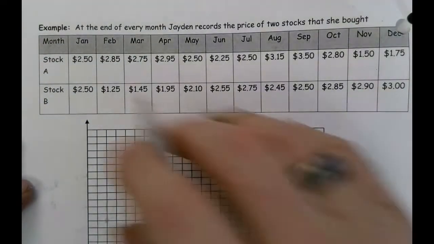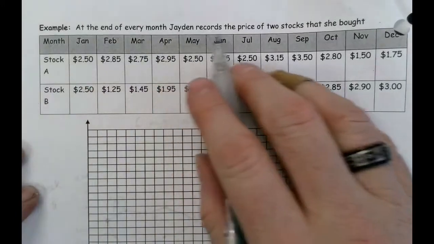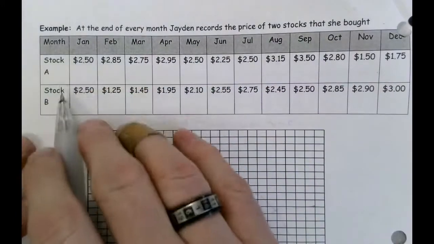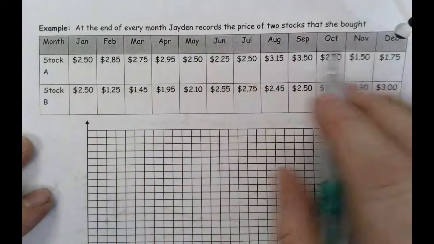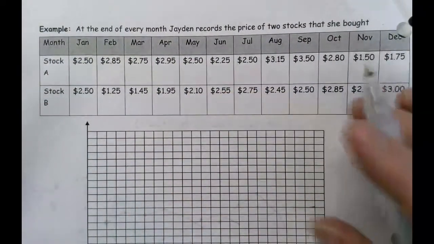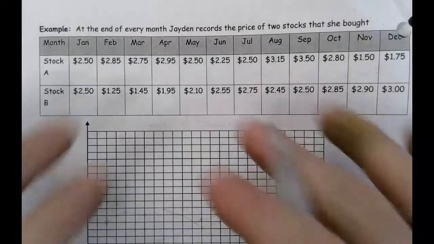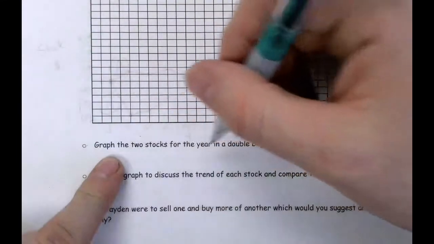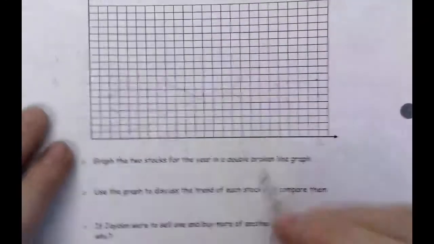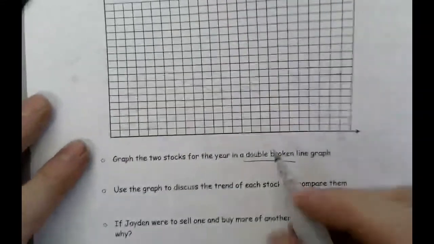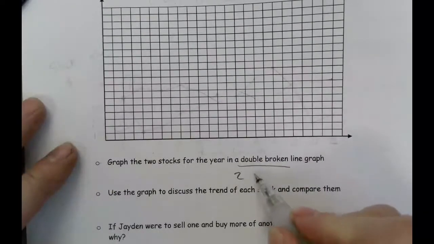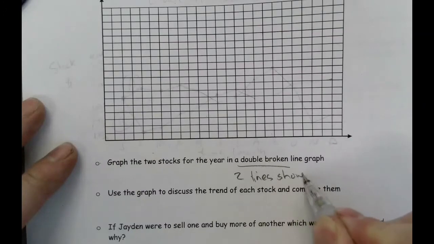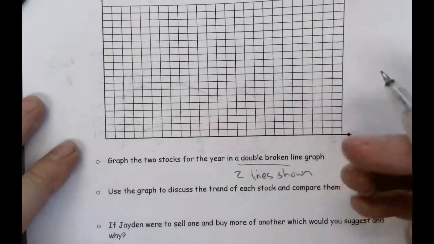In this next question, we read that at the end of every month, Jaden records the price of 2 stocks that she bought. Here are the 2 stocks, here's the time, and the values of the stocks right here. So we're going to monitor the stocks and come up with the graph. The first question is to graph the 2 stocks for the year in a double broken line graph. By double broken line graph, we simply mean that we're going to have 2 lines shown. That's just a way of comparing 2 separate bits of information.